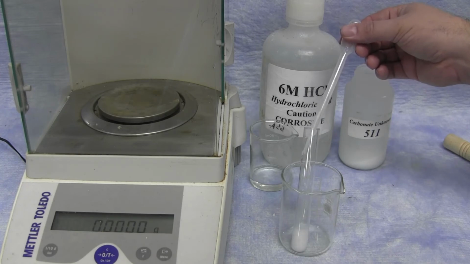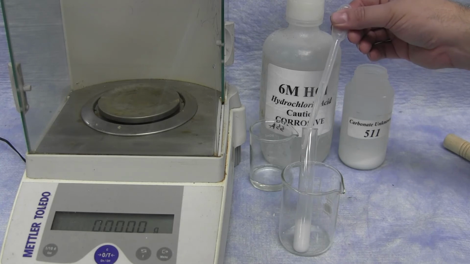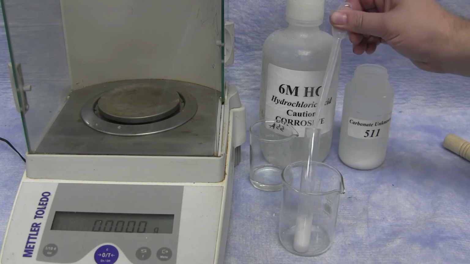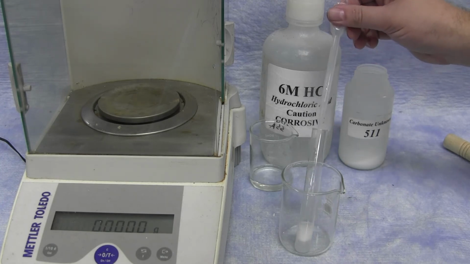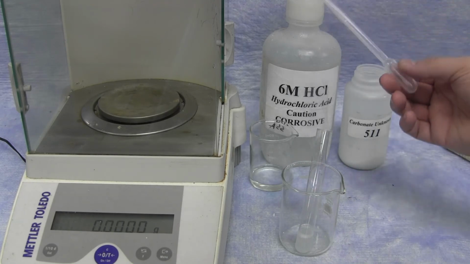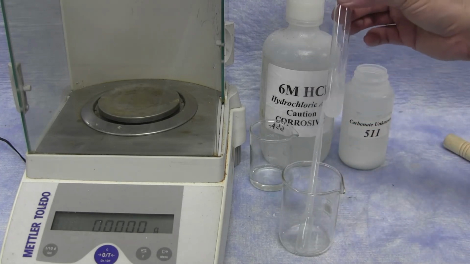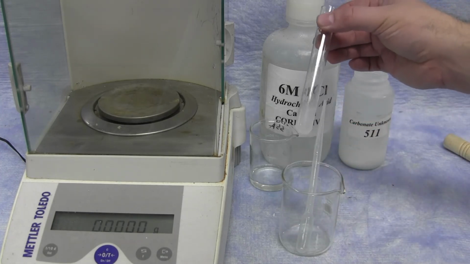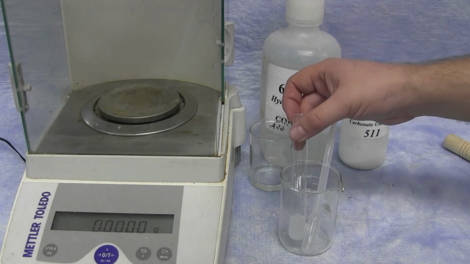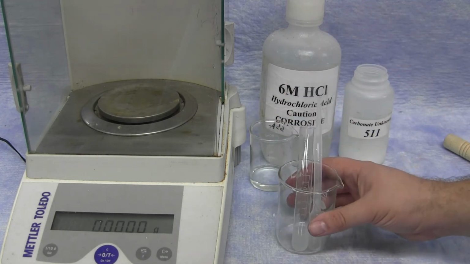It's going to undergo a reaction where the carbonate is producing carbon dioxide gas. The carbon dioxide gas bubbles and leaves the test tube. This will end up decreasing the mass of the overall amount.